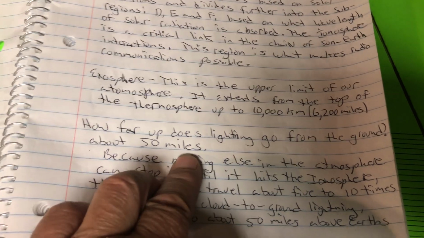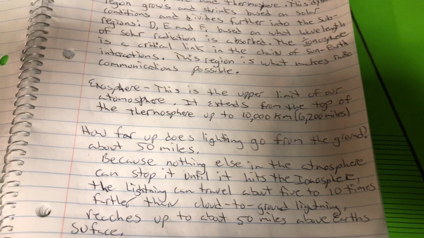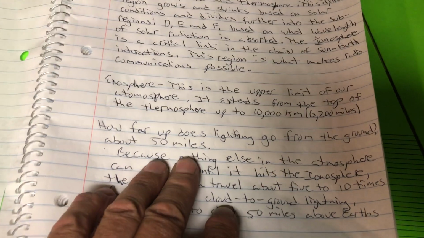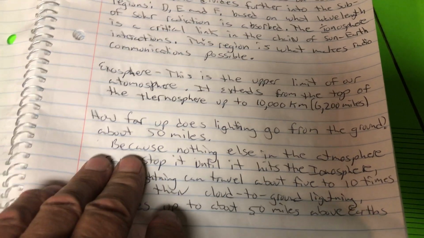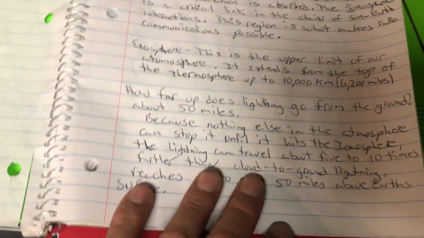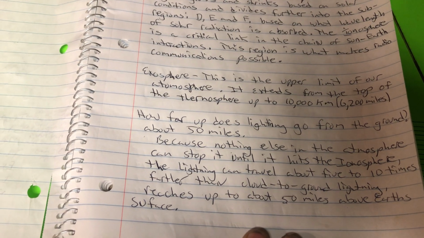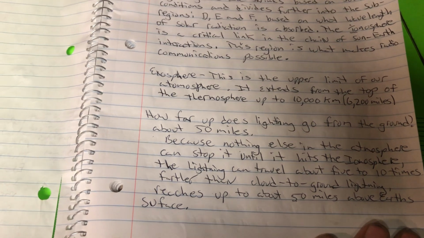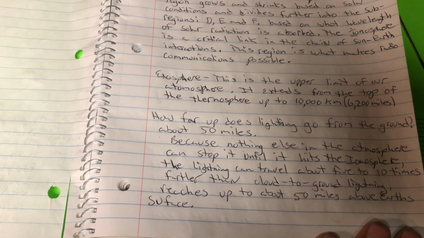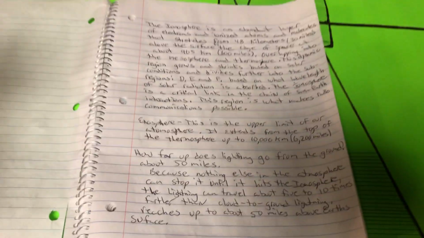It's kind of the belt where, sure, the lightning can continue itself up. There's really not much stopping it, except that area can be controlled by solar masses. Because nothing else in the atmosphere can stop it until it hits the ionosphere. The lightning can travel about 5 to 10 times farther than cloud-to-ground lightning, reaching up to about 50 miles above Earth's surface. Very important stuff here.